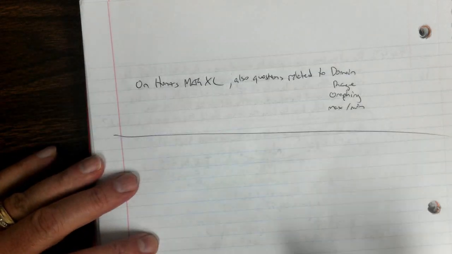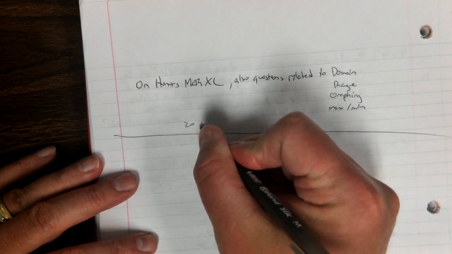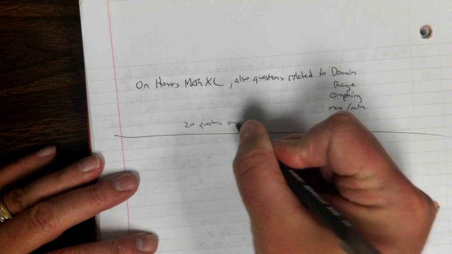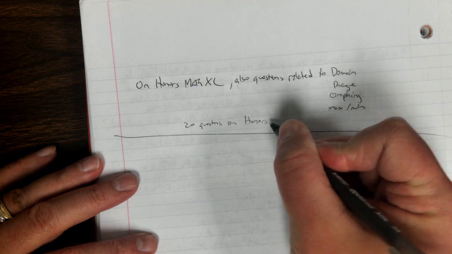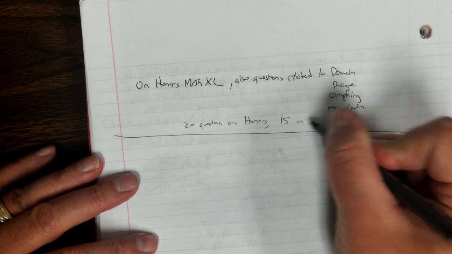So it's definitely graphing type questions, but it's stuff you've had before. So it ends up being 20 questions on the honors, and this was 15 on the regular.